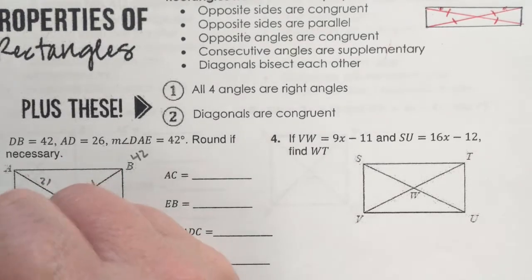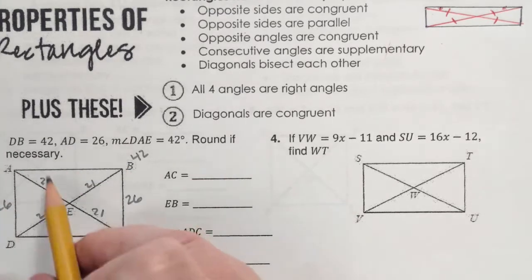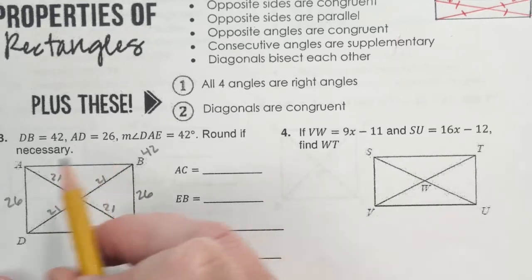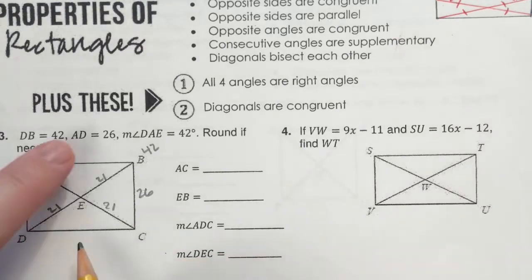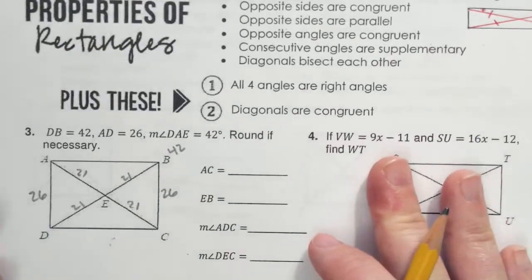So A to D is 26. So this is 26. Hey, great. This would also be 26 over here. Would this be 26 over here? No. This would not be 26 up here. Okay? Because it's a rectangle. These would be equal, but these would be equal as well, but they're not equal to each other. So just pointing that out right there.